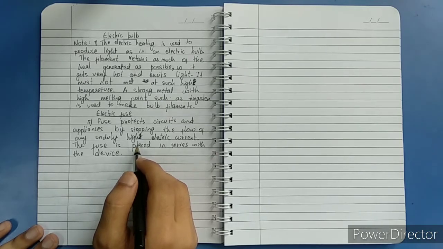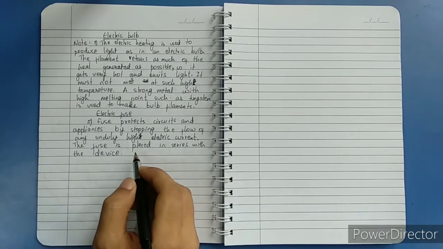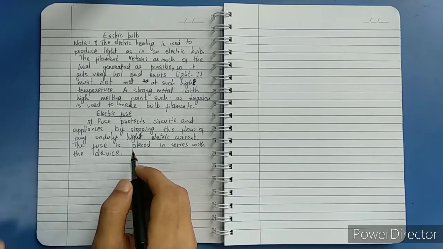Now, why does that happen? It is because it should not allow excess current to flow through the circuit.